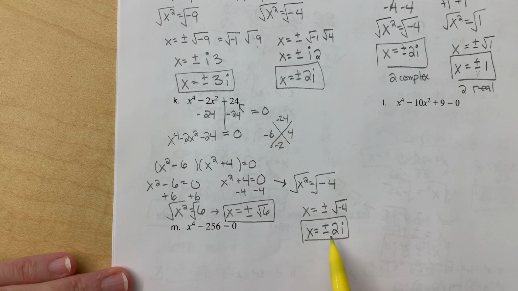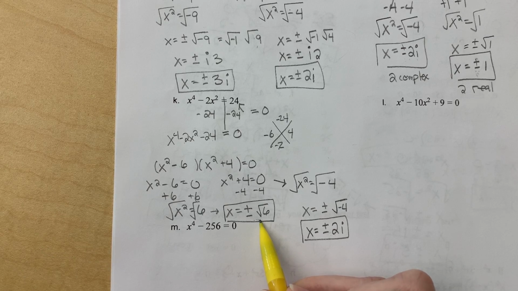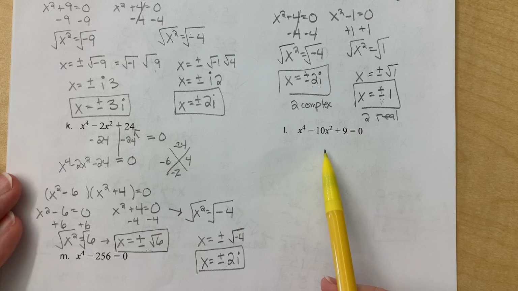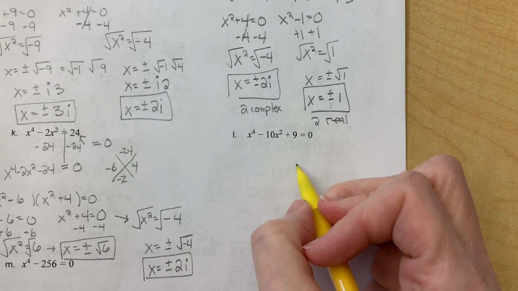They're right here. These will not be x-intercepts. And 2 real roots. These will be x-intercepts. They'll be decimals, but that's fine. Okay, example L, I am going to leave for you to try.